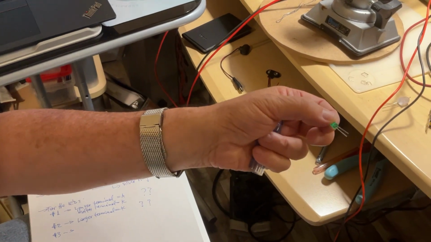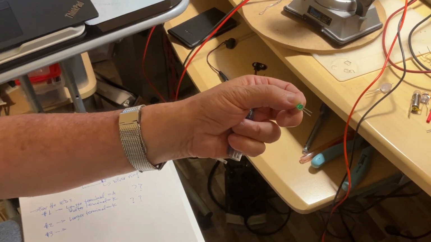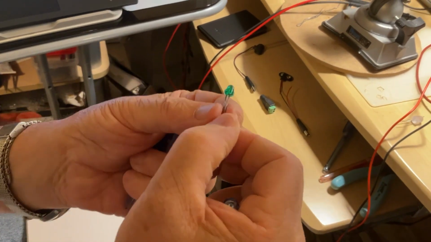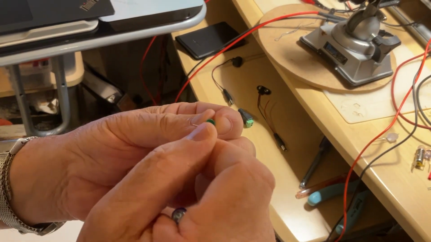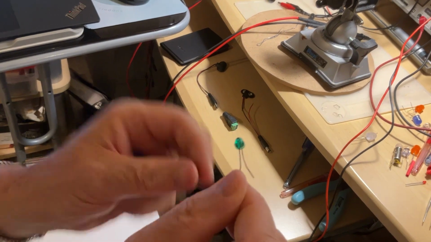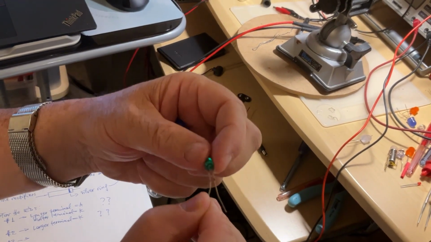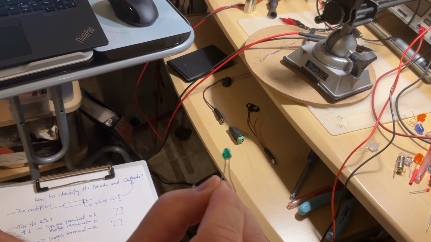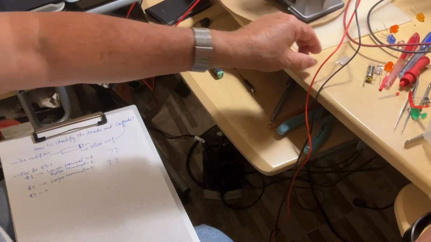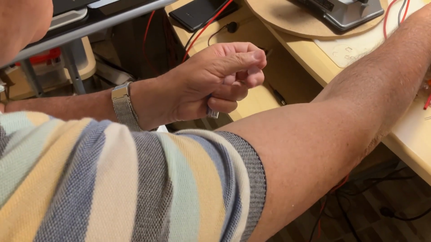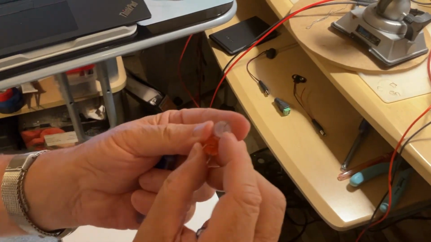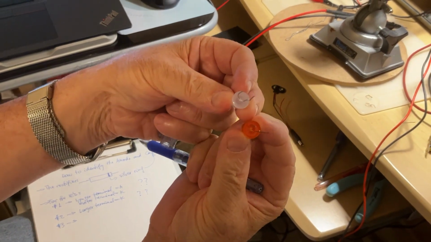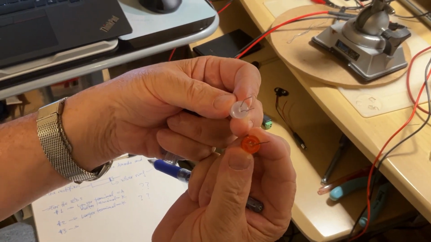Similarly, if I'm looking for another one, similarly here, this one also has a flat spot right here on the right side, a flat spot representing the cathode. But if you pick up any of these 10 millimeter diodes, the biggest ones for common use, if you take a look at them, they have no flat spot.